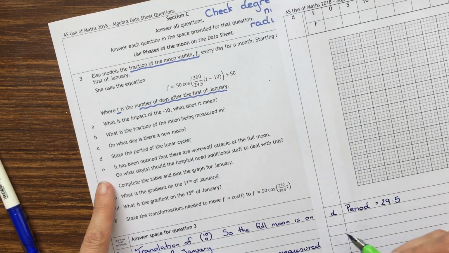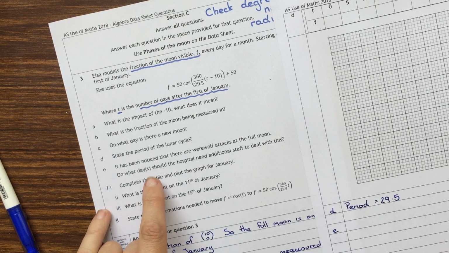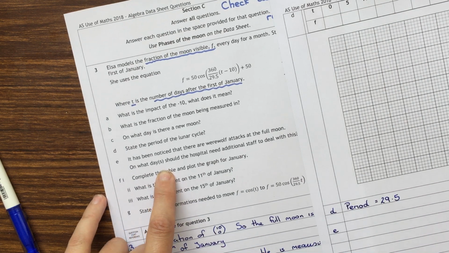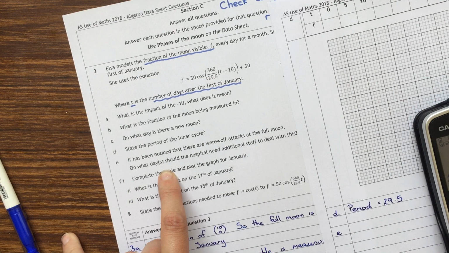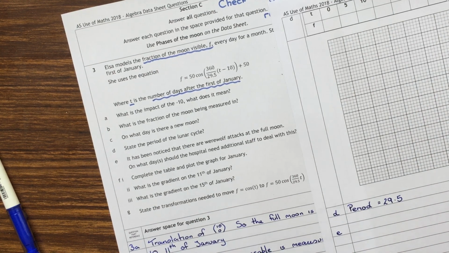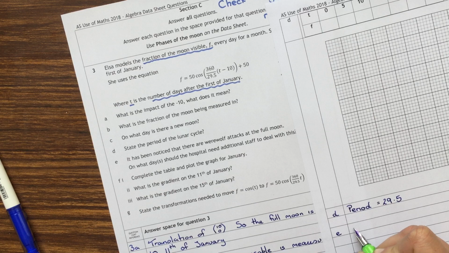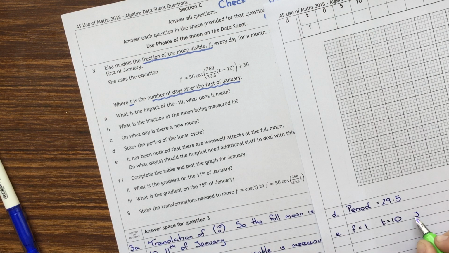Okay, so part E. We have noticed that there are werewolf attacks at the full moon, so on what day or days do the hospital staff need to deal with this? So full moon will be when the moon is at its maximum. So if we go G solve max, that is on day 10, which you might have remembered from part A. So that is when F equals 1, which is T equals 10, which is the 11th of Jan.